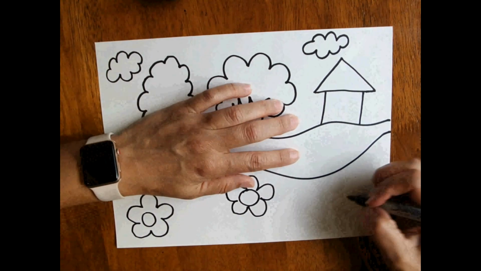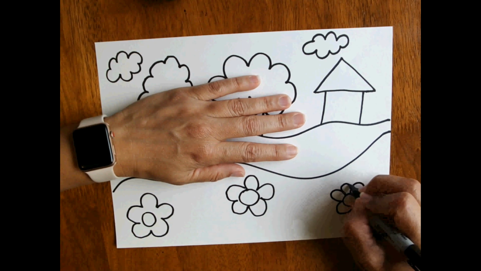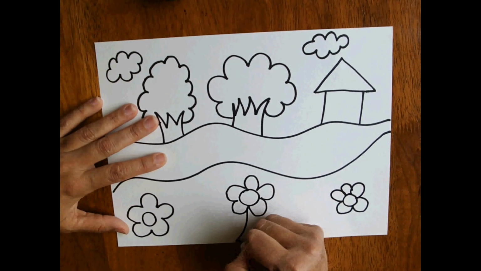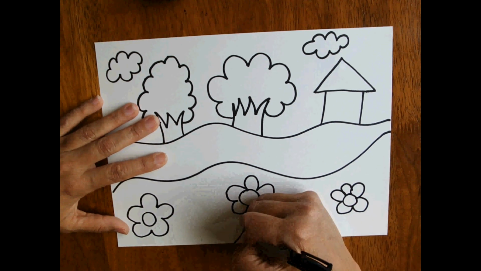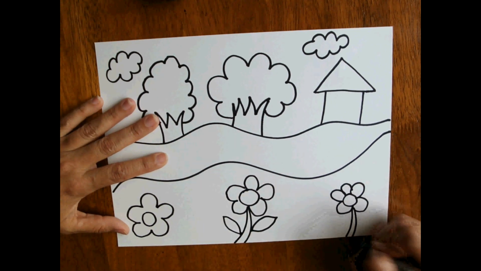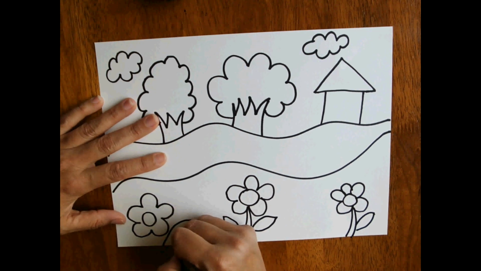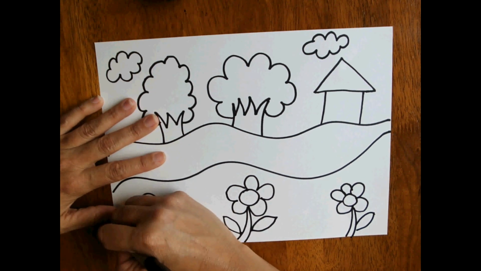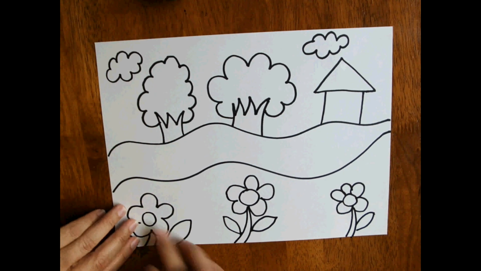Each flower can be different, it doesn't have to be the same. Alright, and this one I'm going to draw a stem coming down like this. And then make big leaves. I'm going to bring a stem here, big leaf. And then I'm going to draw one big leaf here. Looks like it's coming out of the flower, out of this ground.